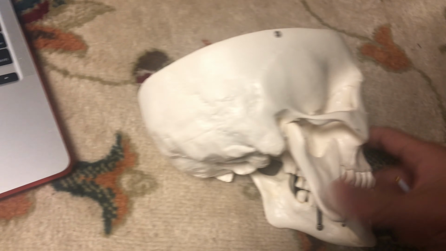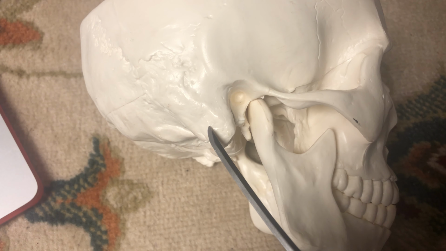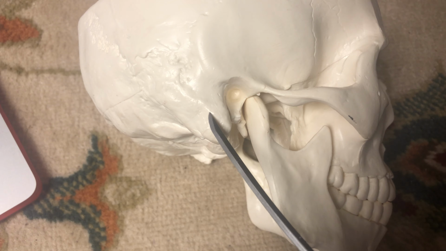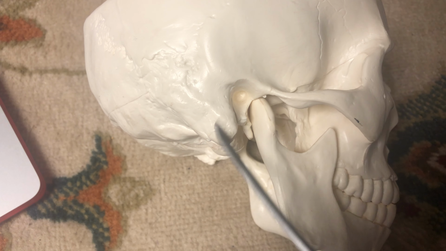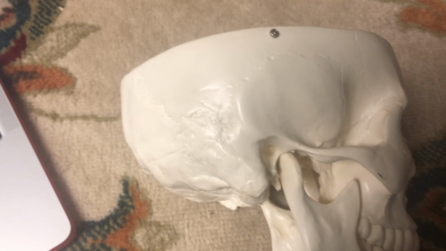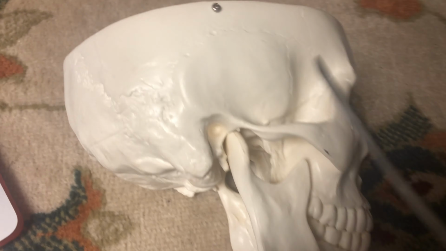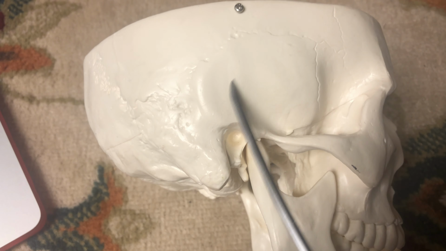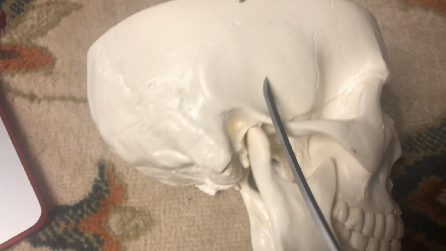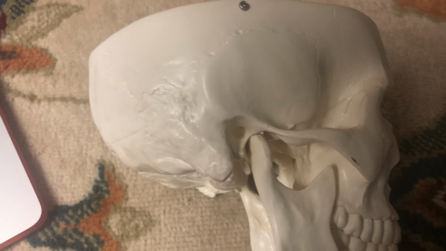Moving on to the temporal bones. The mastoid process is the bump right here. This is the mastoid process. And then the squamous part is right here, this flat part, right underneath the squamous suture. This is the squamous part.